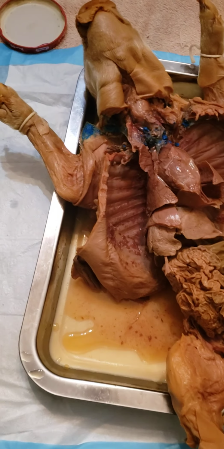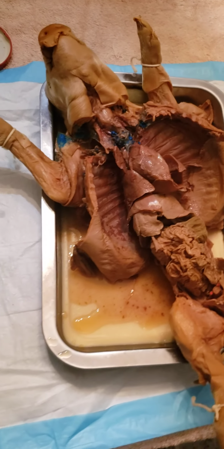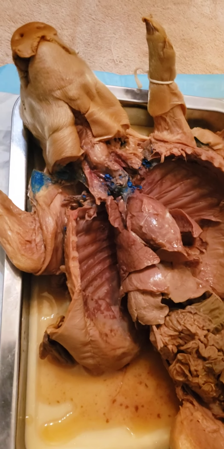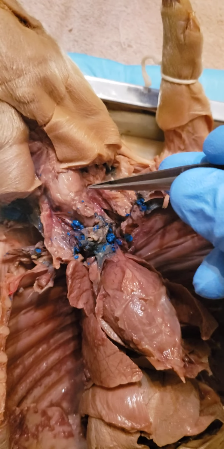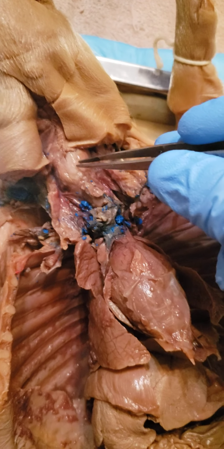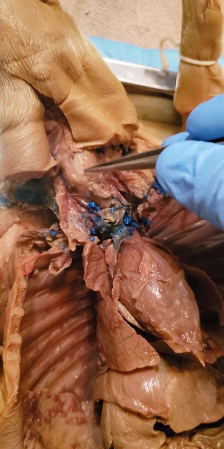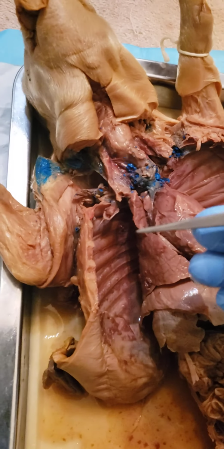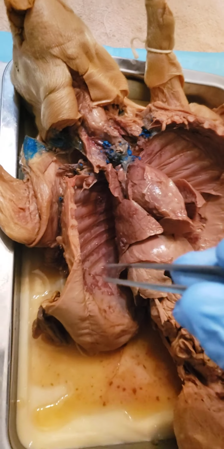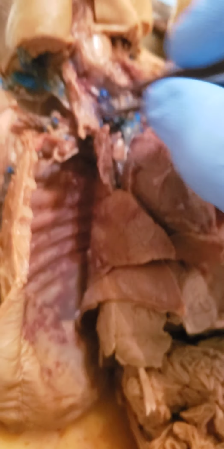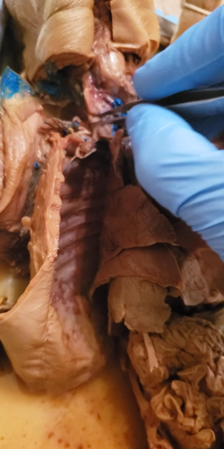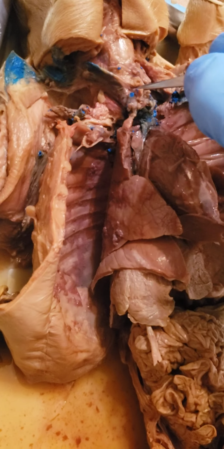It's going to be pretty hard to tell because of my dissection job, to be honest, but I'll do my best. Right here, we've got the trachea. Going down, we have the jugular veins, internal and external. I believe I actually cut them when I was dissecting.